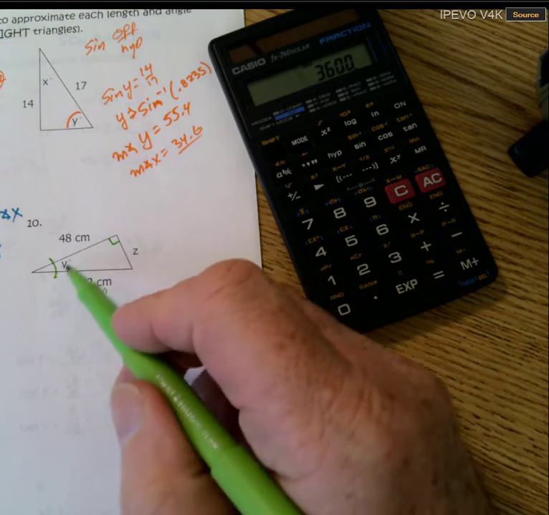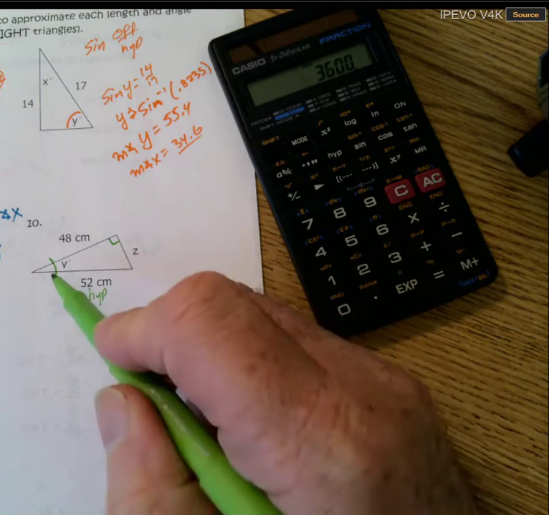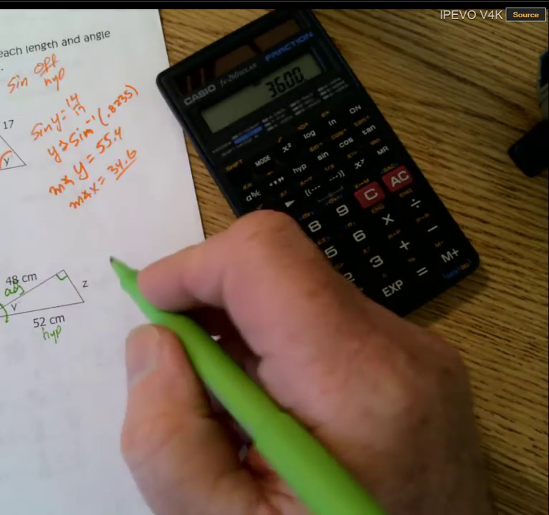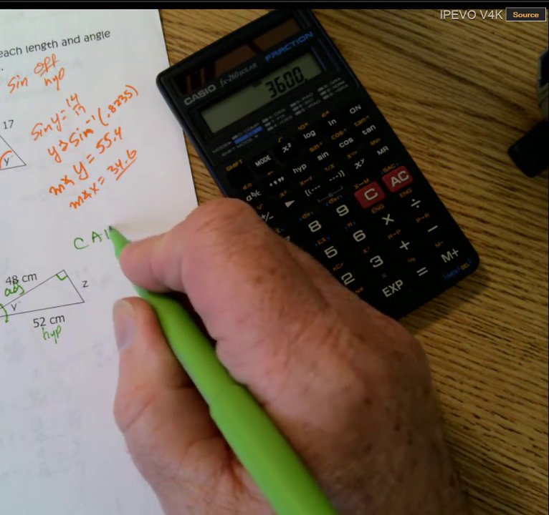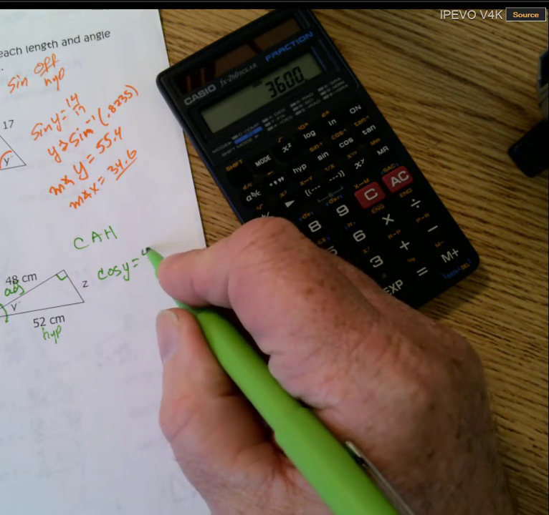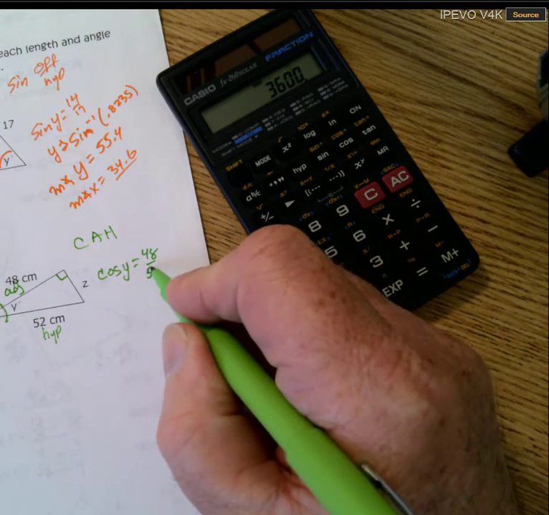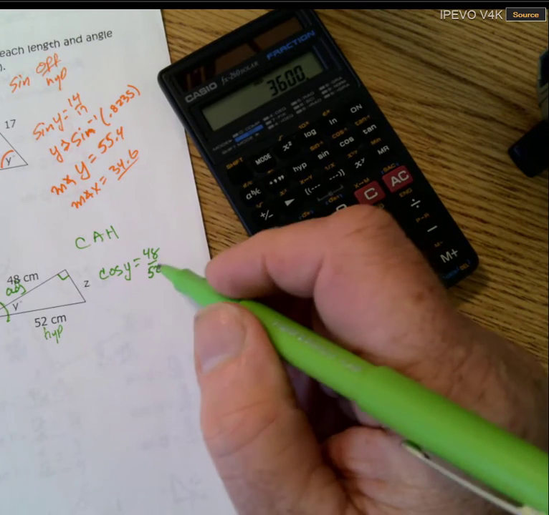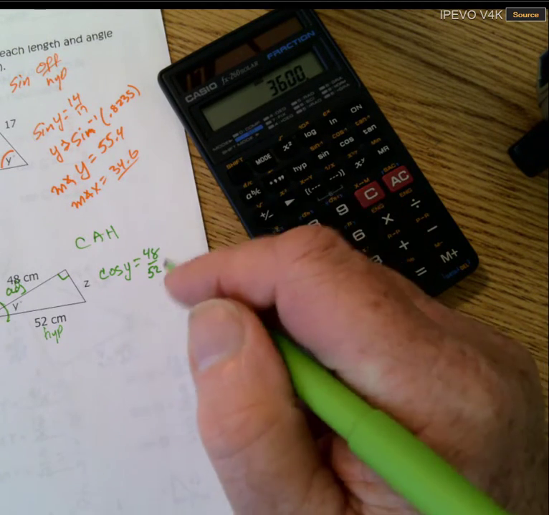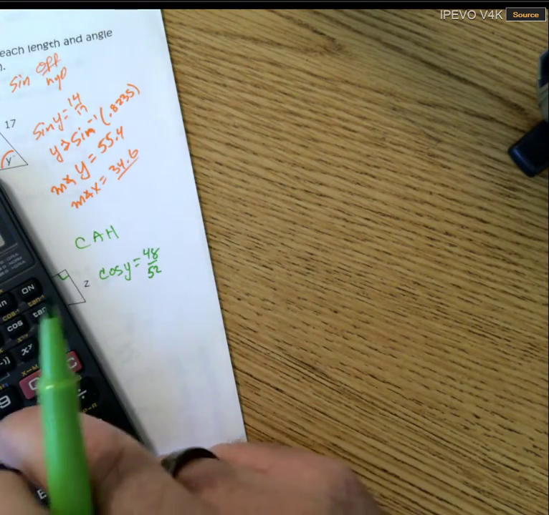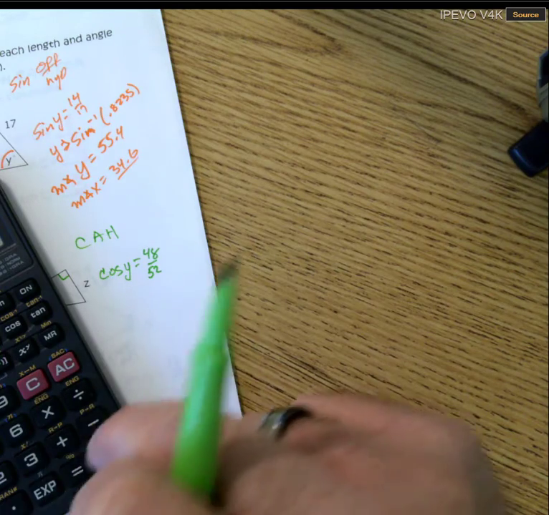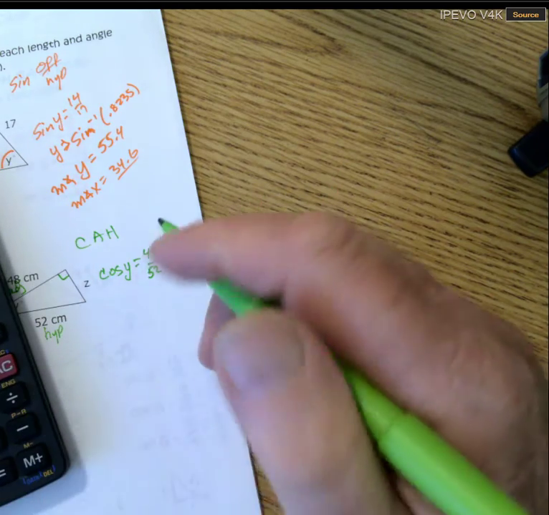Let's see. If this is the hypotenuse, this 48 is adjacent. So we have adjacent with hypotenuse. It's going to be cosine. So cosine Y equals adjacent, which is 48 over 52. So if we do 48 divided by 52, we could simplify that, but it doesn't really matter. 48 divided by 52, we get 0.9231.